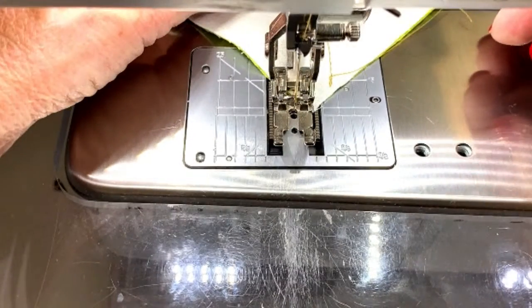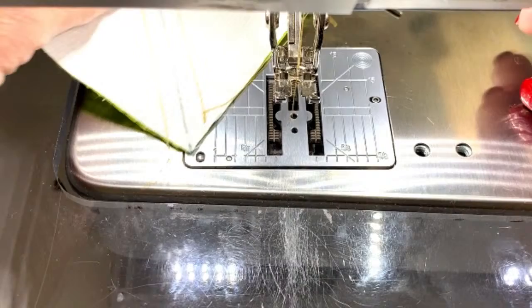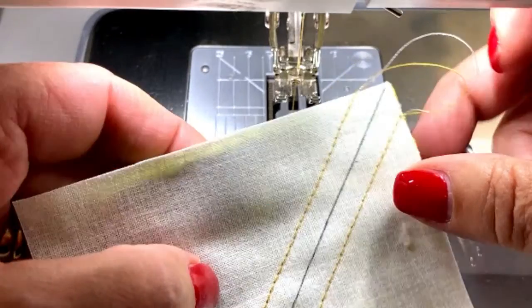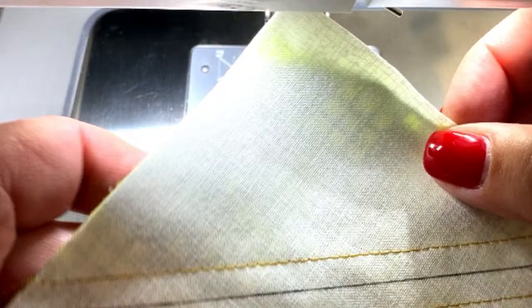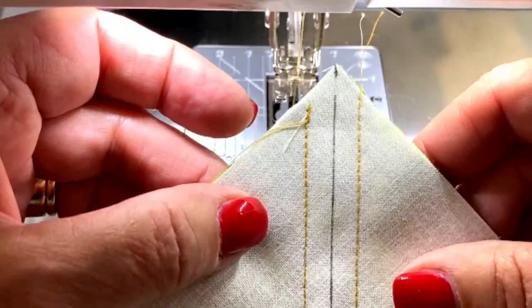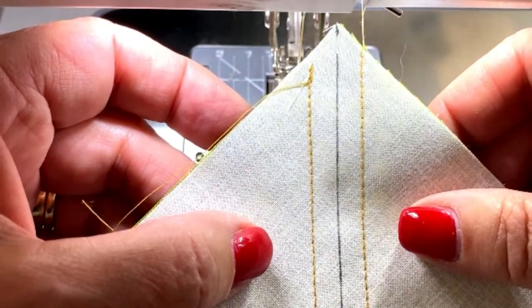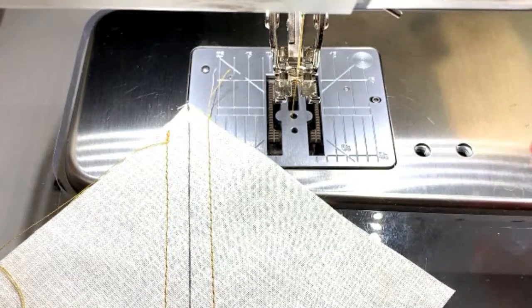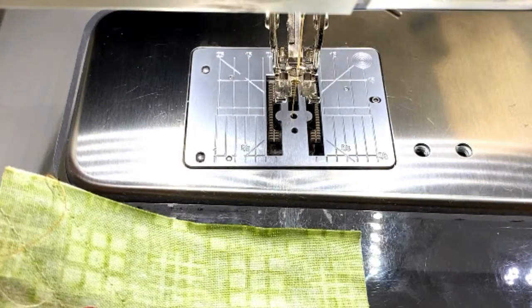There we go. And let's just see how the slippage went. I can live with that quite easily. I can live with that. Quite easily. And then again, I'll just cut it with my rotary cutter and then press it. In this case, I'll probably press it to the green.